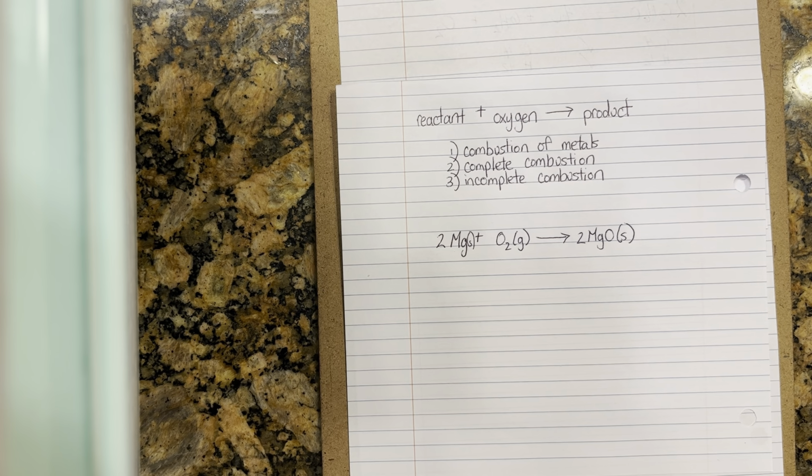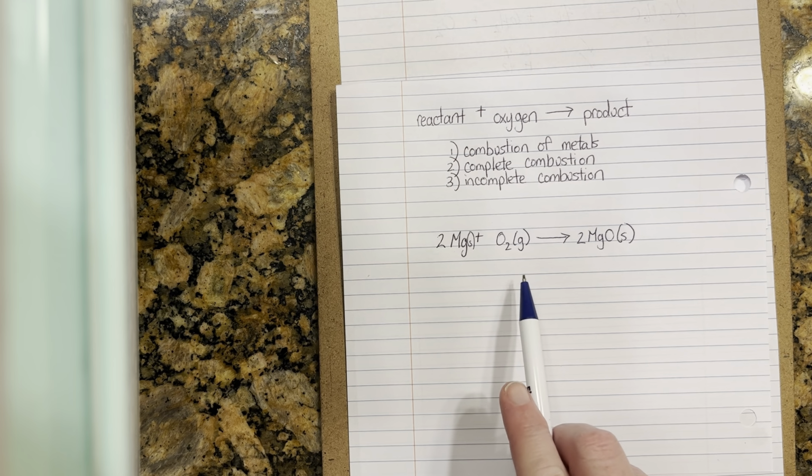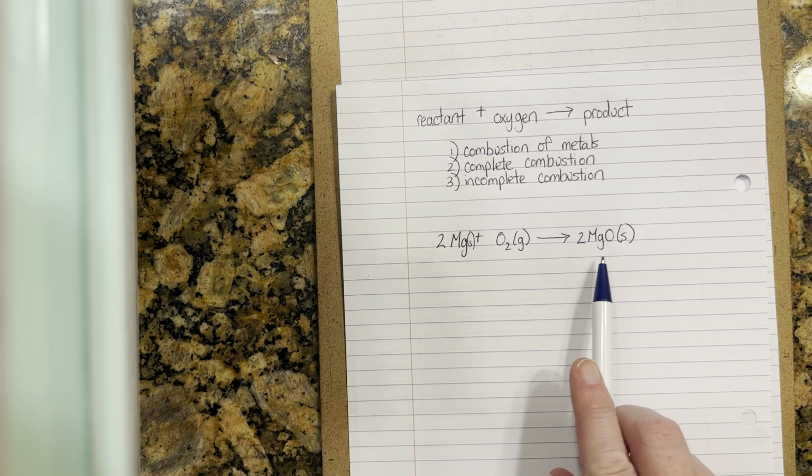All right, so we're going to talk about combustion of metals. This is talking about metals burning in the presence of oxygen, and this is what happens with fireworks, okay? In the following reaction, you have magnesium with oxygen, and it reacts to make magnesium oxide.